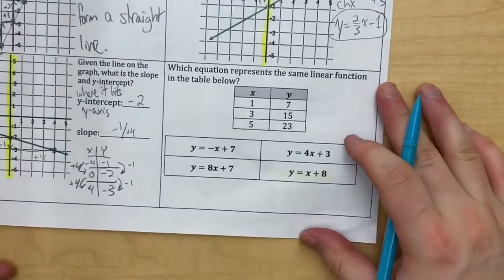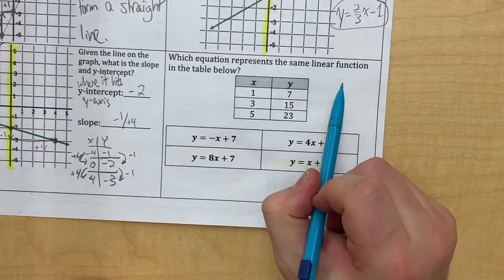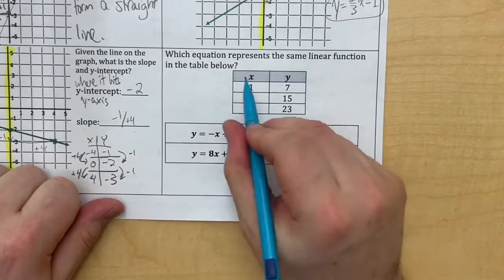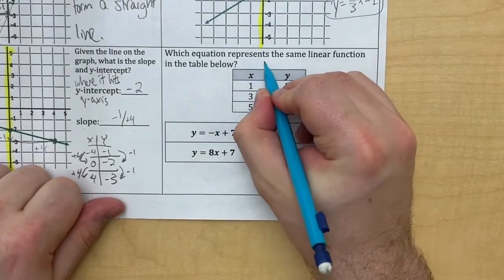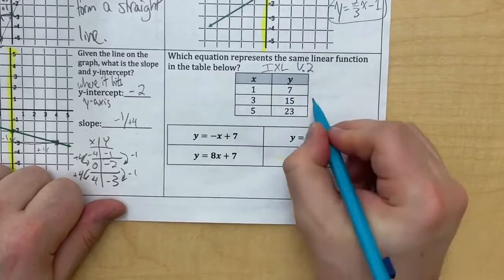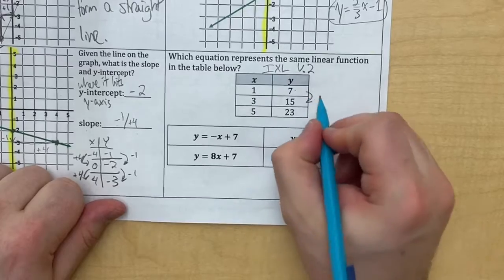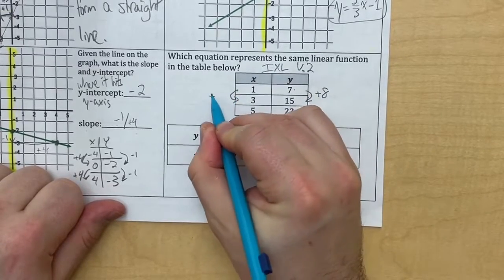And then for this last one, it says which equation represents the same linear function in the table below. So what you can do, notice how there's no y-intercept here, but you can still find that slope. So this is just like the IXL section v.2. You can find that slope with a table of values. So let's have our change in y is going to be plus 8. Our change in x is going to be plus 2.